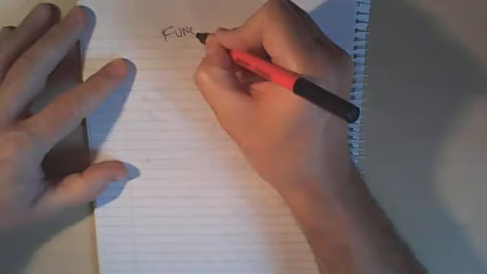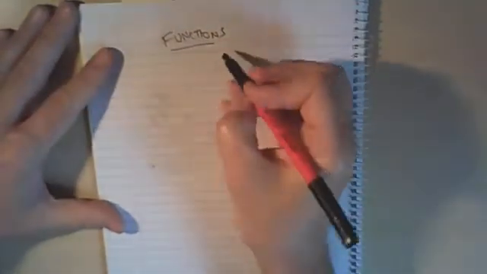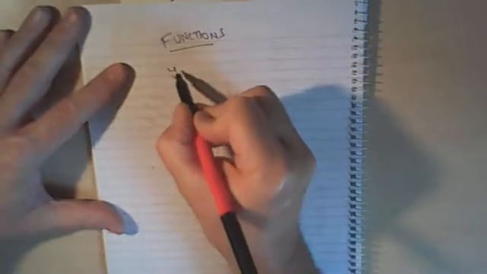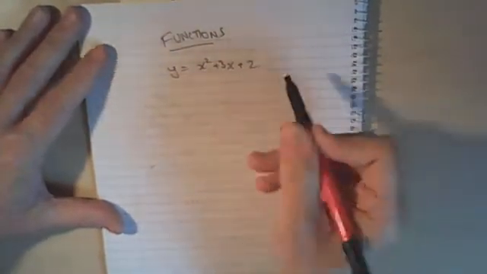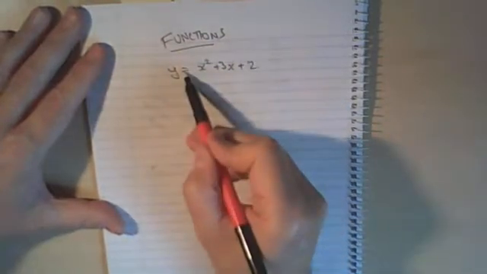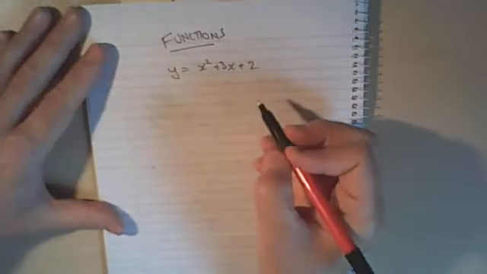This video is about functions. Now some of you will know what functions are, some of you won't. If you have an equation which says y equals x squared plus 3x plus 2, this is an equation because it's equal to something. Functions and equations are very similar things.